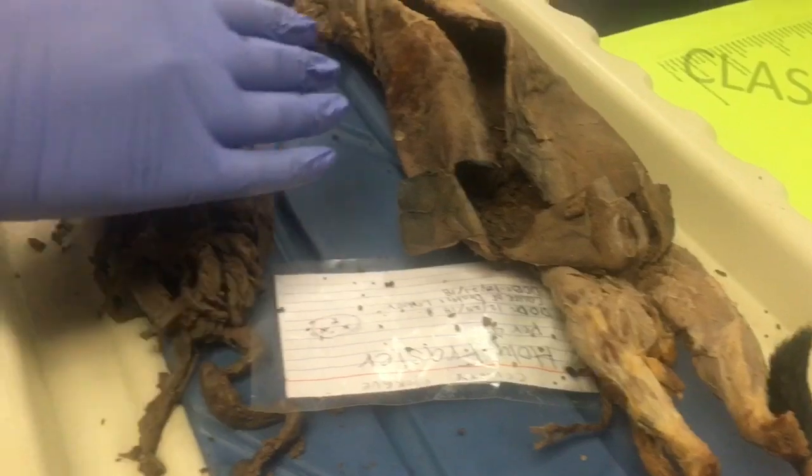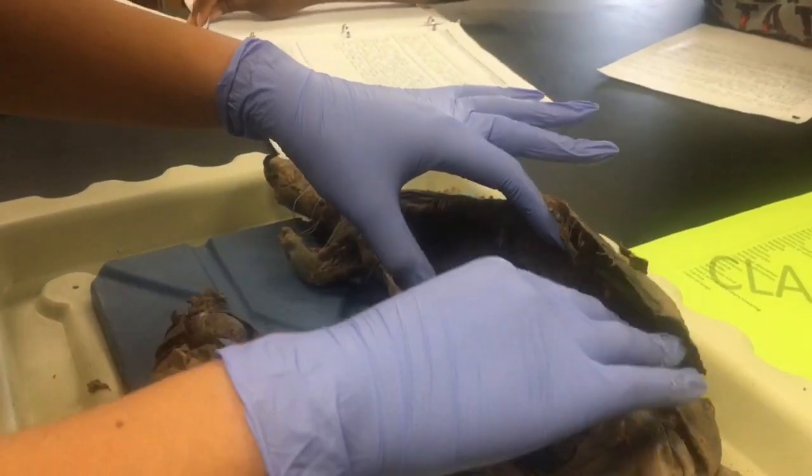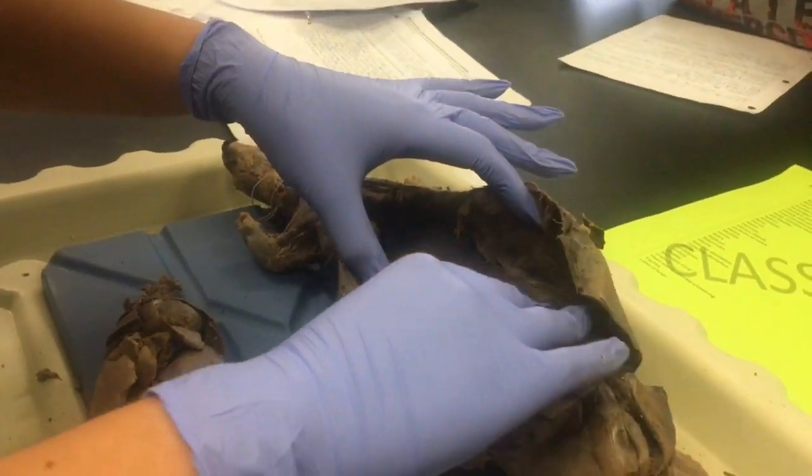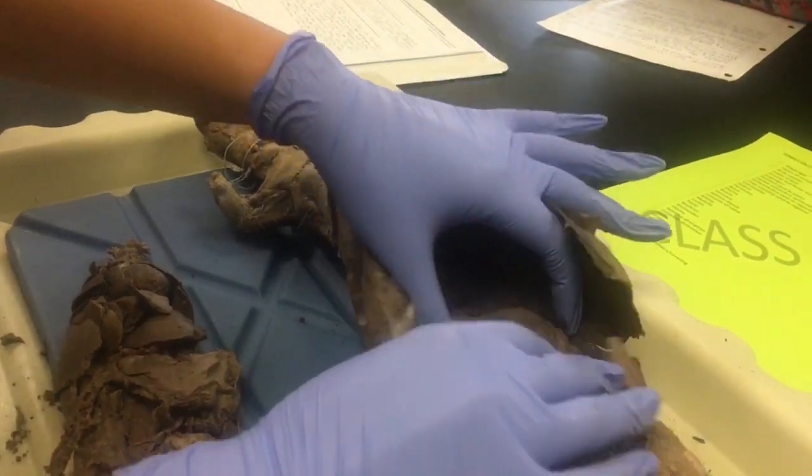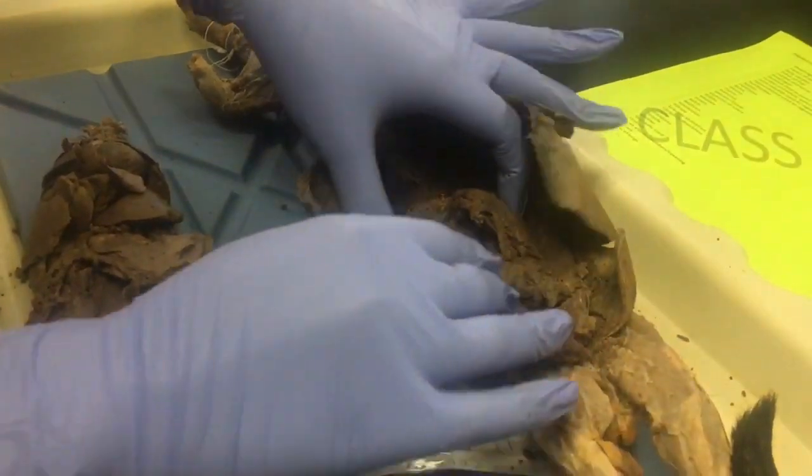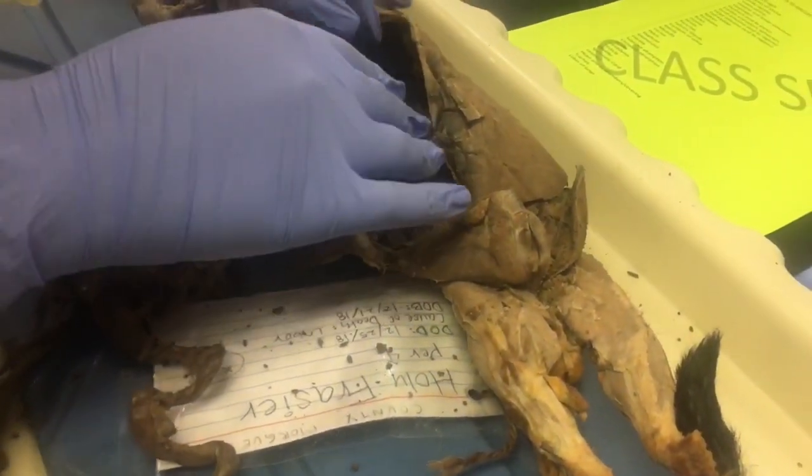I will be going over the greater and lesser omentum. The greater omentum is located in front of the intestines, and the lesser omentum is located behind the liver. So if those are here right now, they would be in front of those.